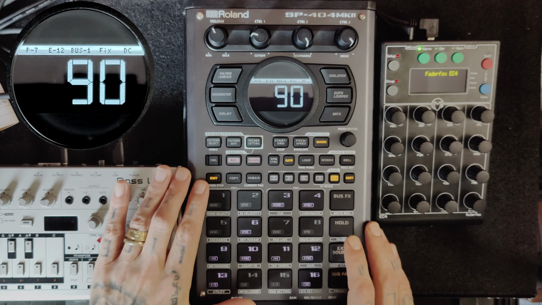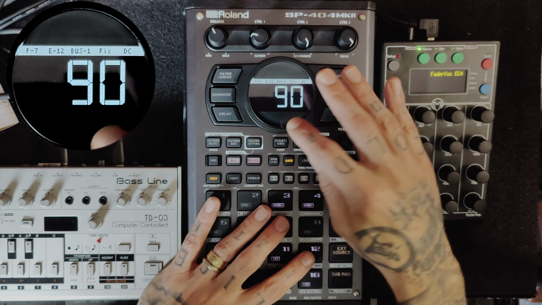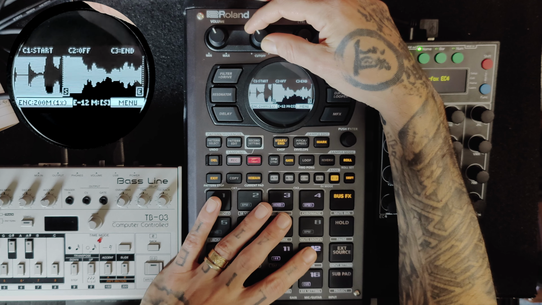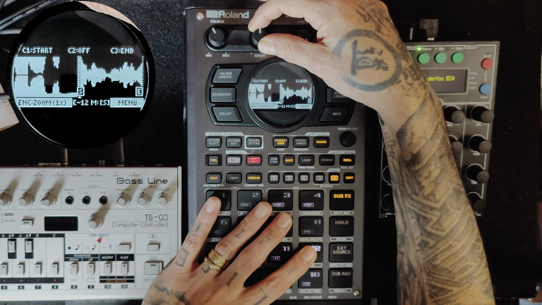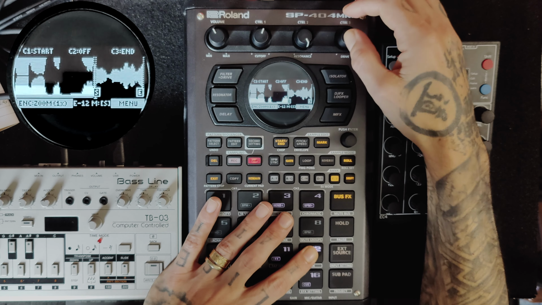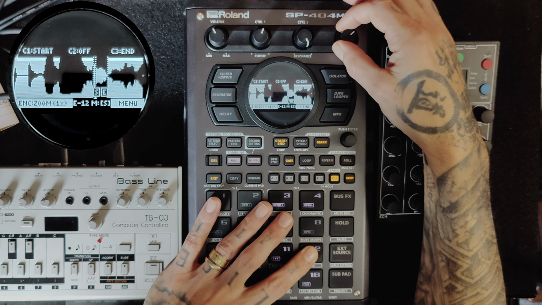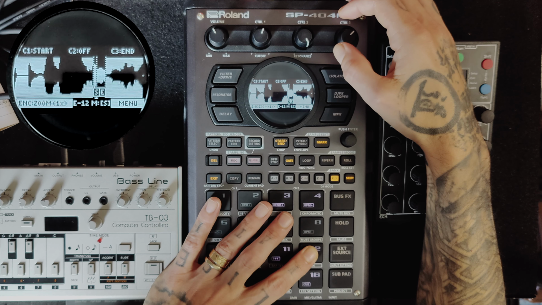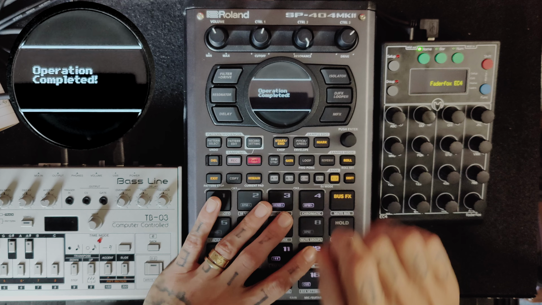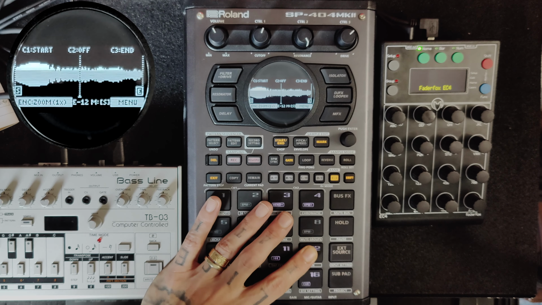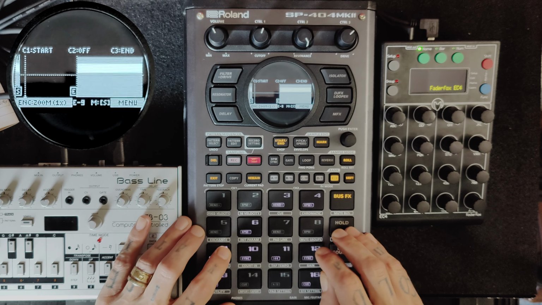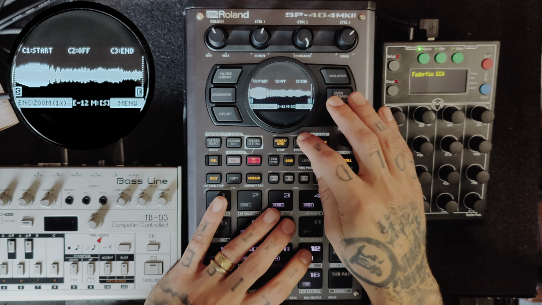Okay. And now let's pick a portion of the sample that we like. I like this one, so truncate. And then let's play a little bit with that. Let's see what we can achieve.